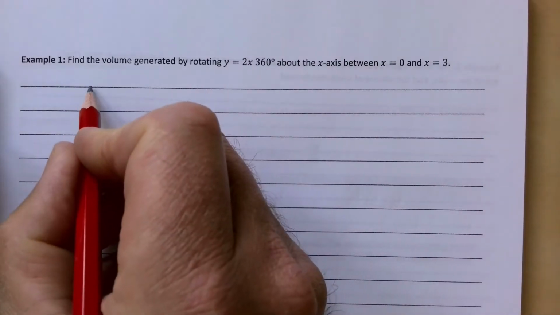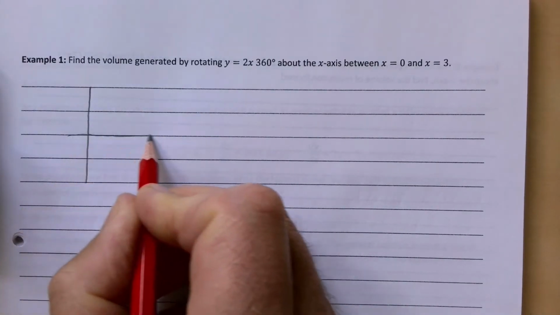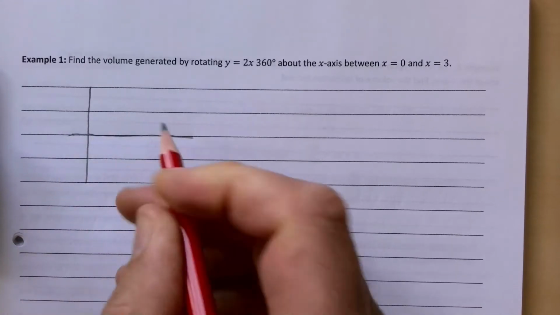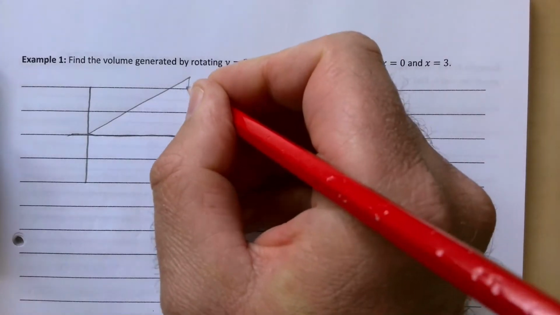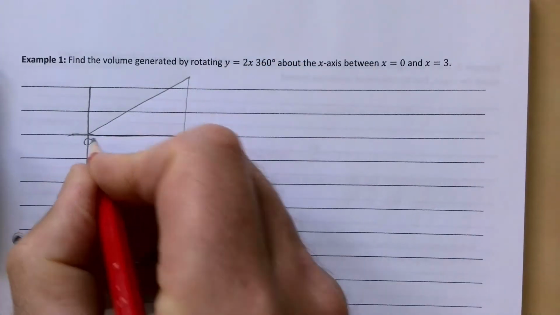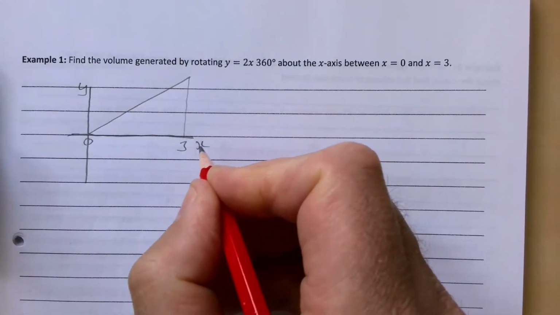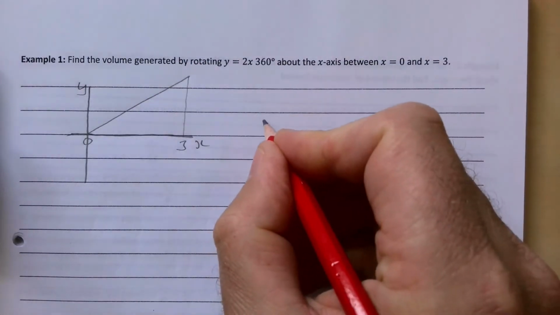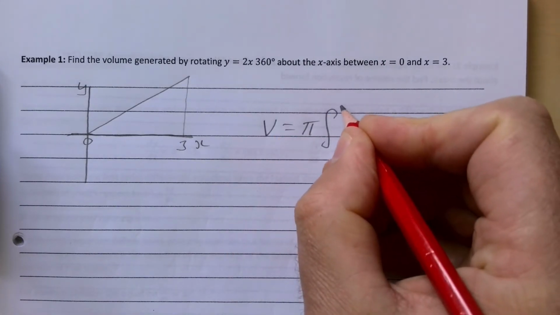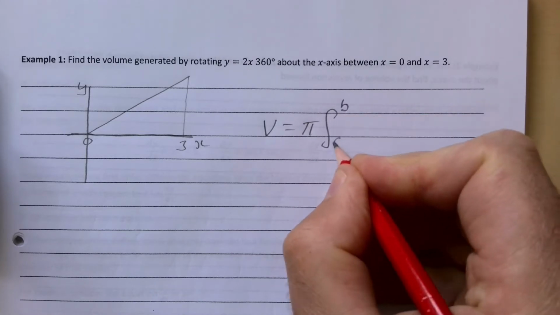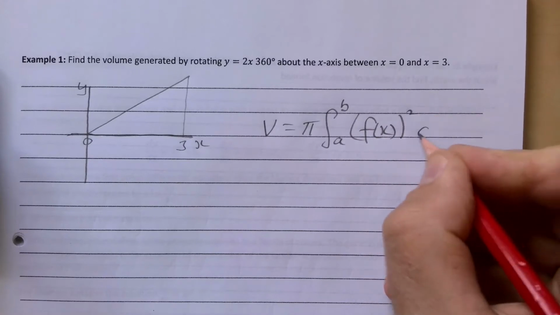We'll do a very quick sketch here. Here is our y-axis, here's our x-axis, using whatever particular scale. There's the line y equals 2x, and we need to rotate that around. So we're going to get a cone in this particular case, between 0 and 3. We use our formula: the volume is pi times the integral between b and a of f of x squared with respect to x.